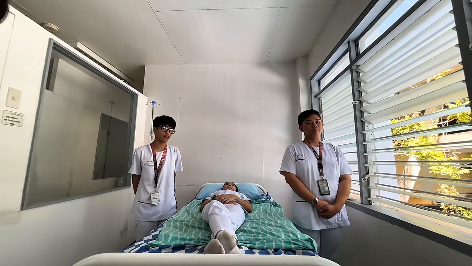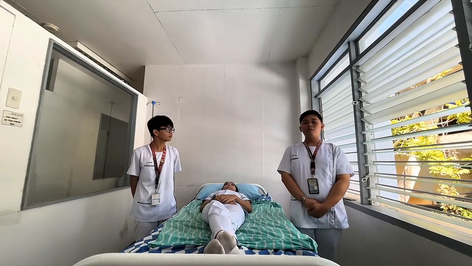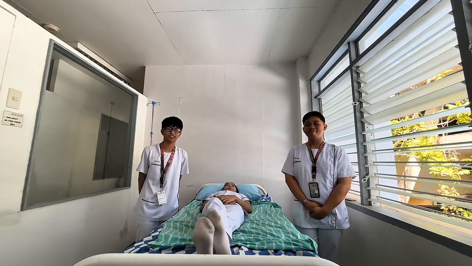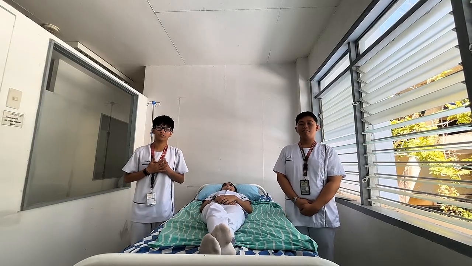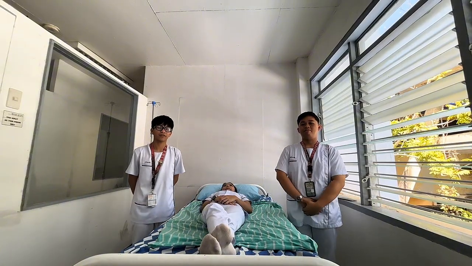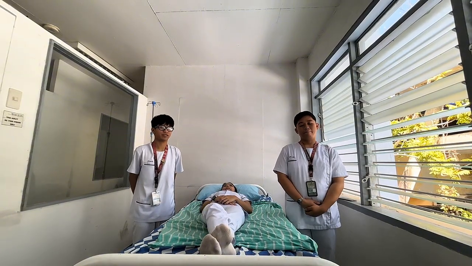Performing the procedure of moving up the client. My name is Justin C. Custodio, and alongside my co-student nurse, Ivan Mahala, we will now perform the procedure.